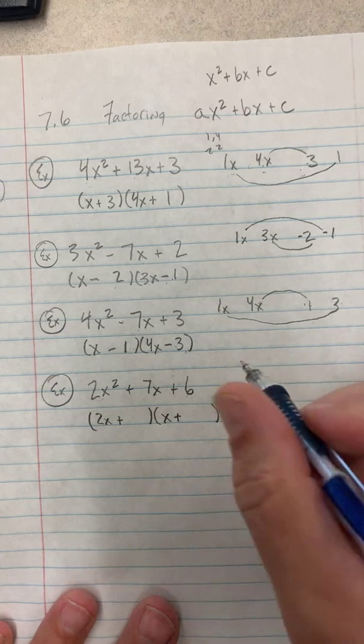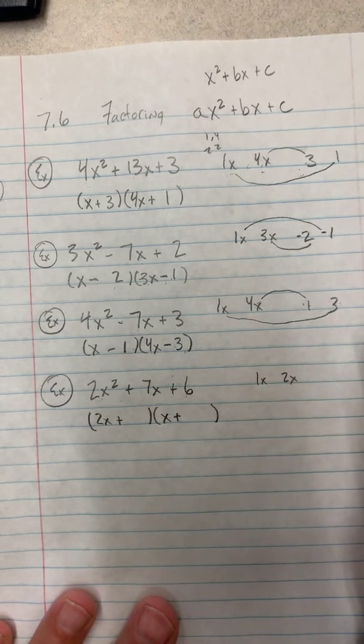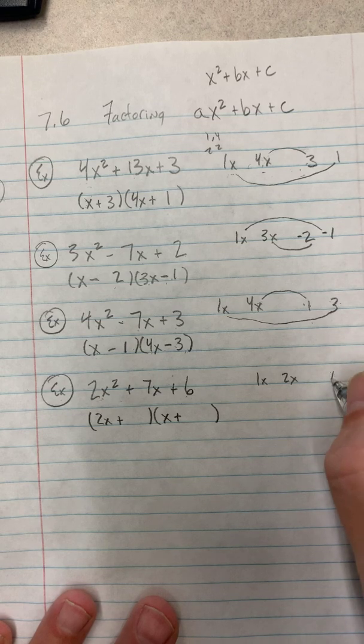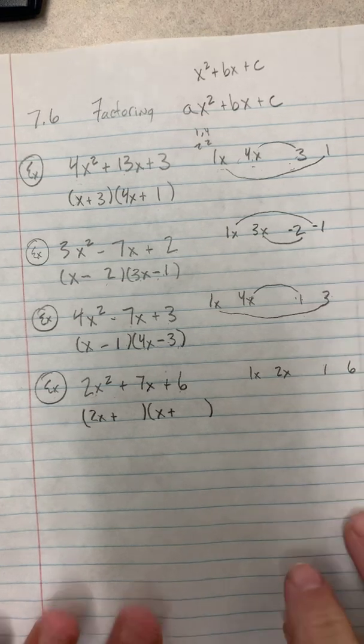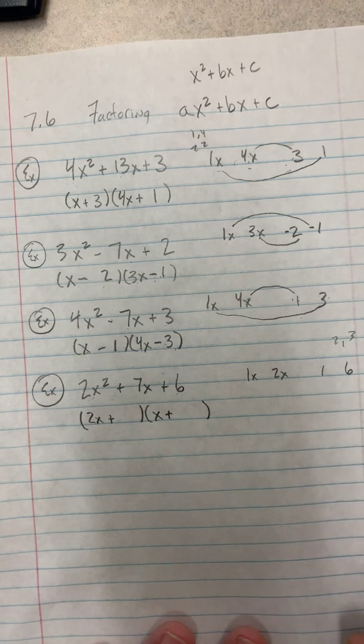I'm going to write down my factors of 2x squared. That's going to be a 1x and a 2x. Factors of 6, 1 and 6. And then I also have my 2 and my 3. I'm going to try the 1 and 6 first.